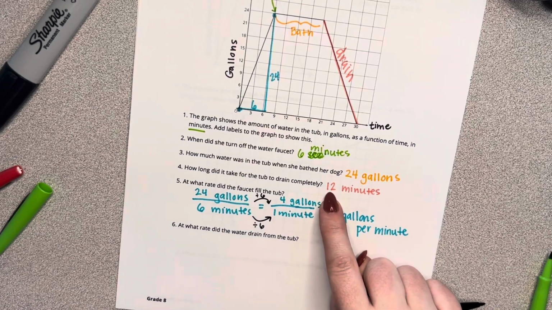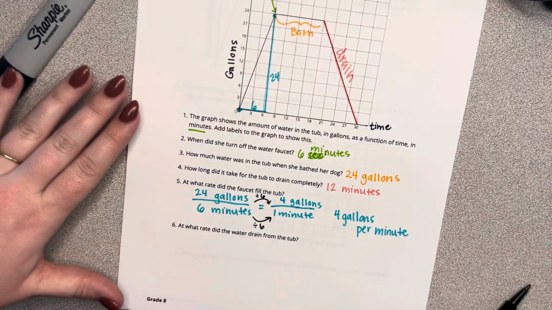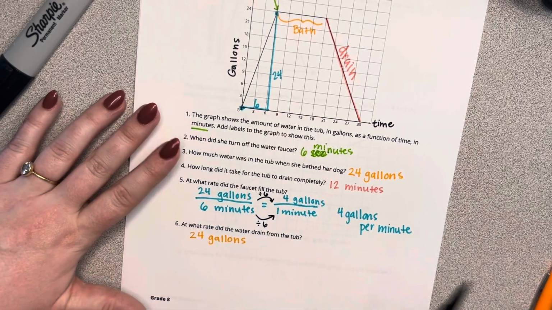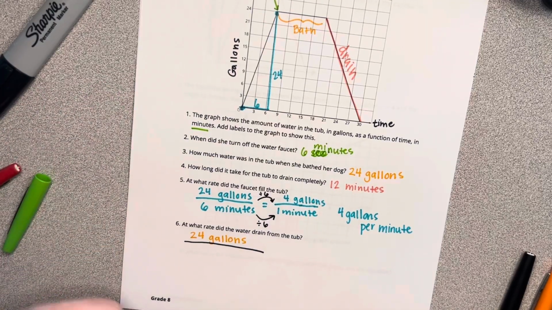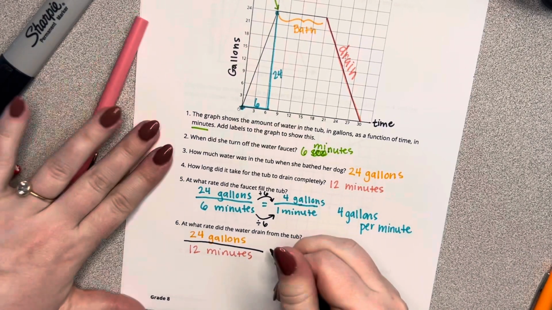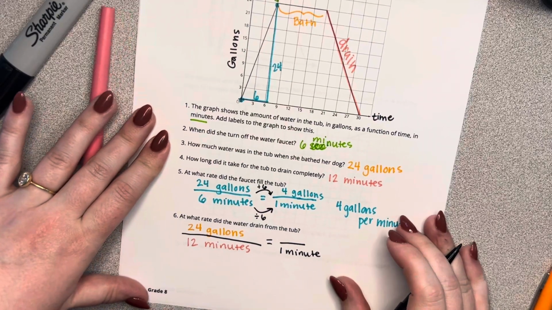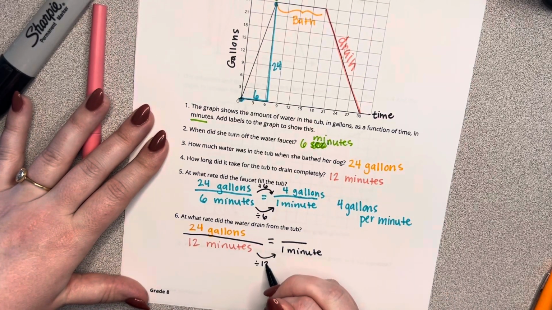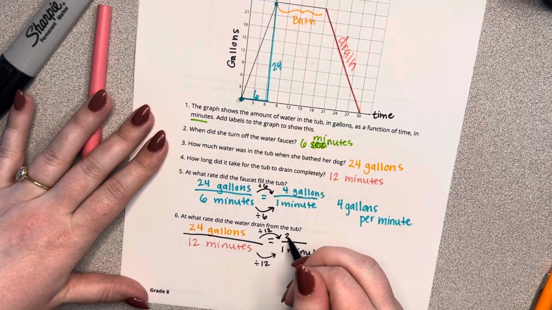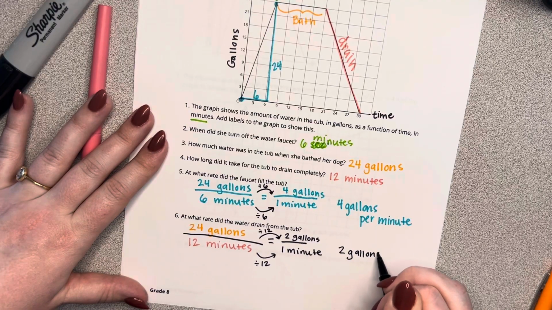All right, the last one, at what rate did the water drain from the tub? We already know that it took the tub 12 minutes to drain, and it was at that full, it was 24 gallons. So I'm gonna actually use the answers from those other 2 questions, so questions 3 and 4. So it took 24 gallons in 12 minutes, and I am going to scale this down to 1 minute the same way as I did number 5. So from 12 minutes to 1 minute, I would divide by 12. So 12 divided by 12 gets me to 1, and 24 divided by 12 is 2 gallons. So it was draining at 2 gallons per minute.